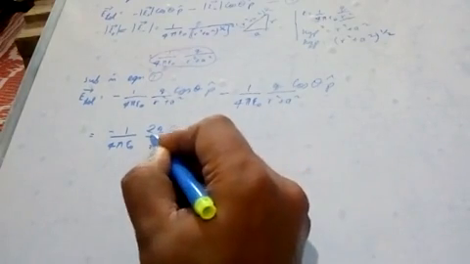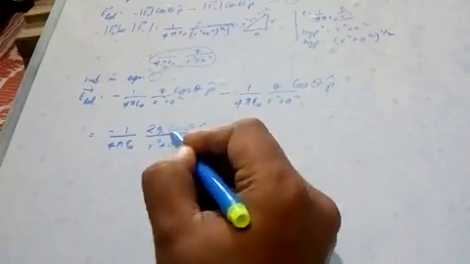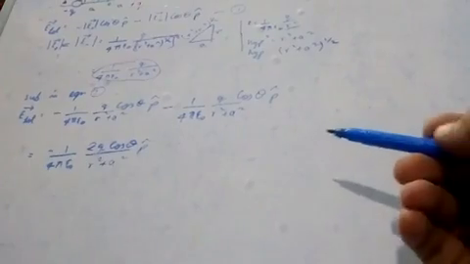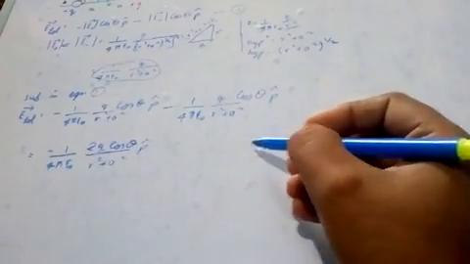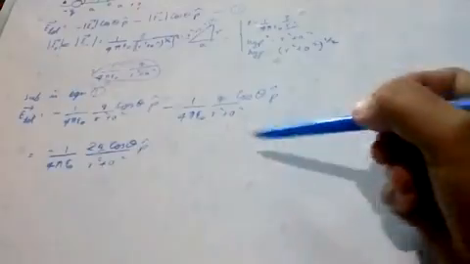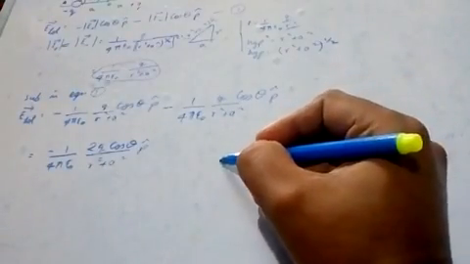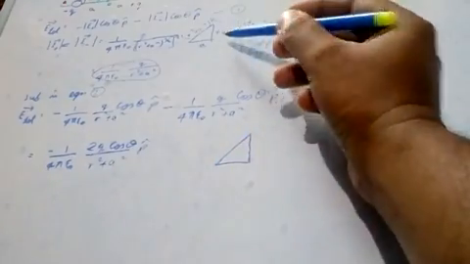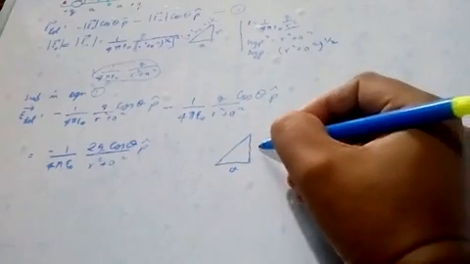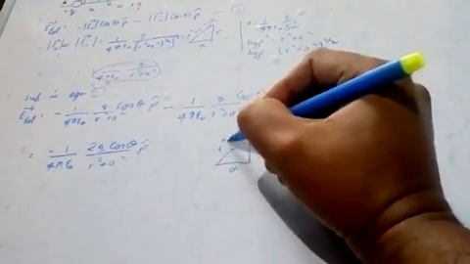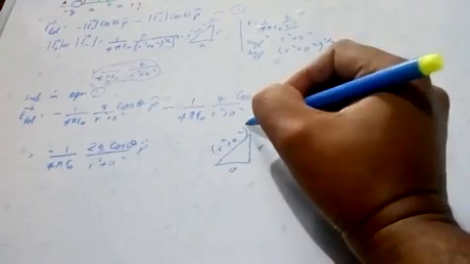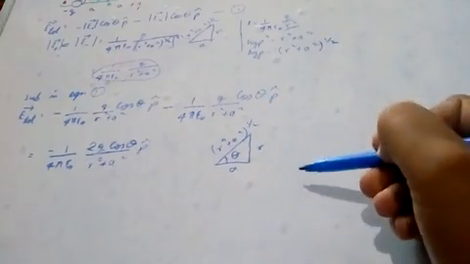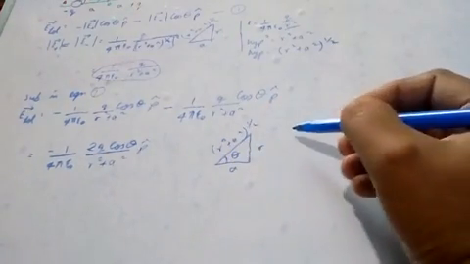Now we must see what the value of cos theta is. Let's see how to find the value of cos theta. Again I'll take the triangle like this, which we already drew here. That will be a, this is r, and this will be r square plus a square power half. Now this angle is theta. Let's see what cos theta will be equal to.